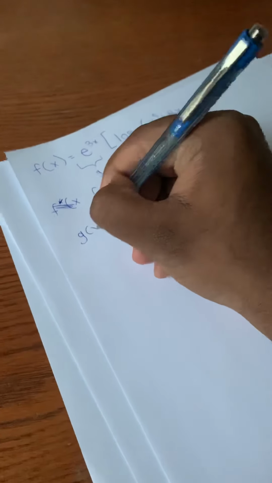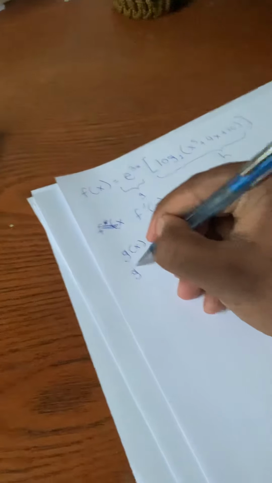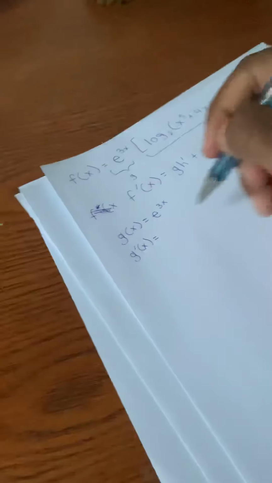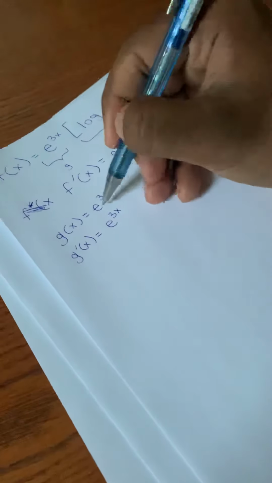So we have our g of x, right? G of x is e^(3x). Now to find the derivative of this e, got the apostrophe right this time. So it's itself, but it has the inside part, the inner layer, the exponent.